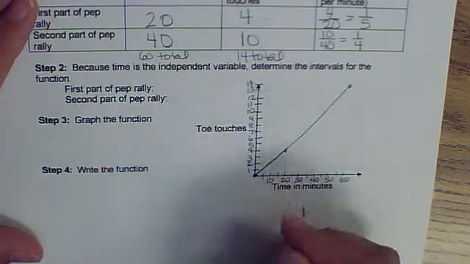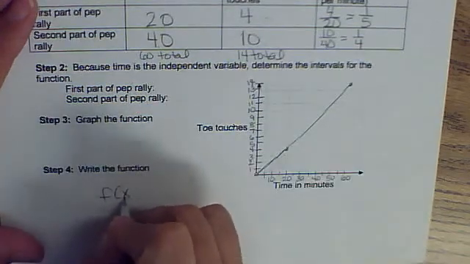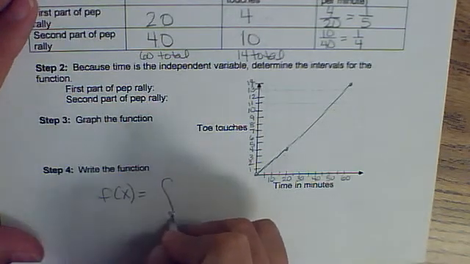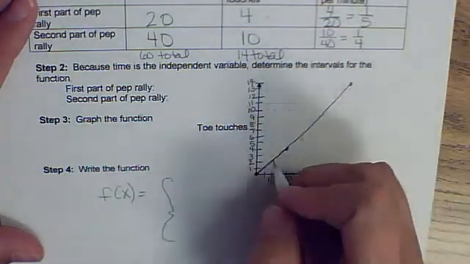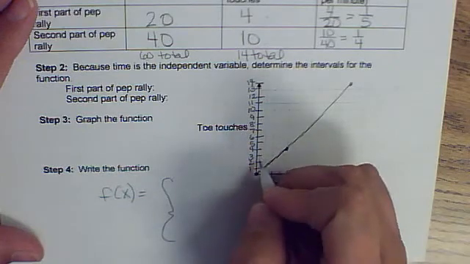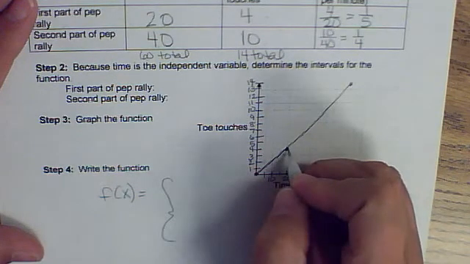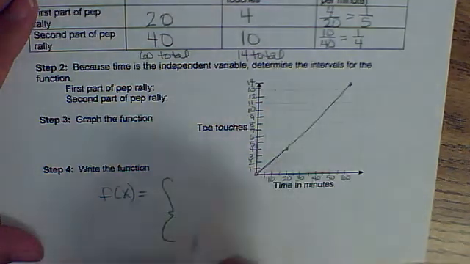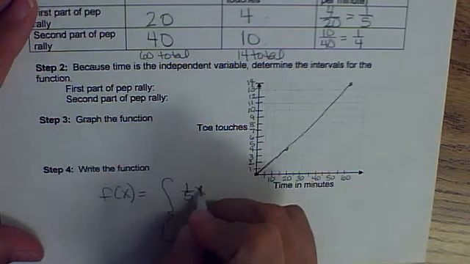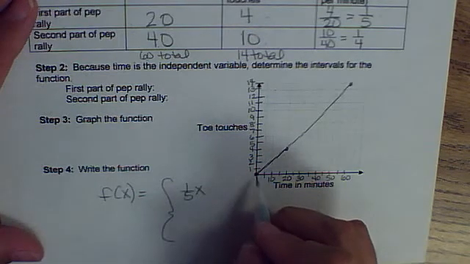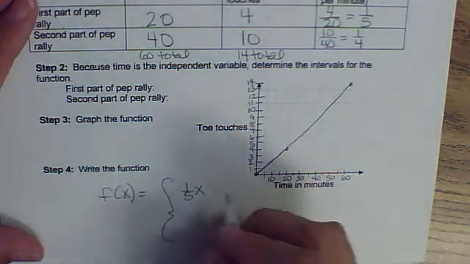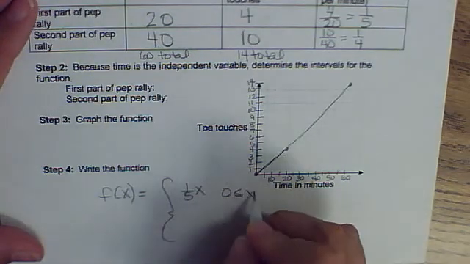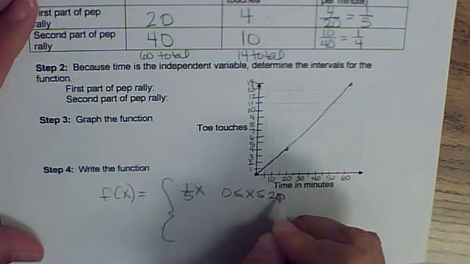The first piece of it has a slope of 1/5. Remember this rate we found? That's our slope. If you count rise over run, you go up 4 and over 20, which reduces to 1/5. So 1/5 x. There is no b because it starts at 0, 0. So our domain goes from 0 to 20 minutes. So 0 is less than or equal to x, less than or equal to 20.